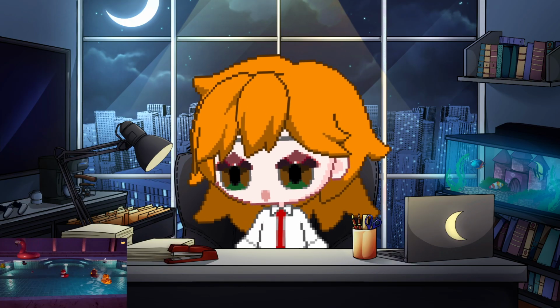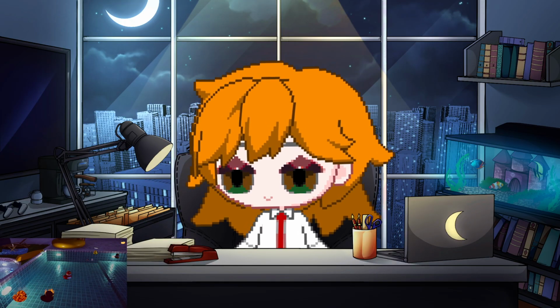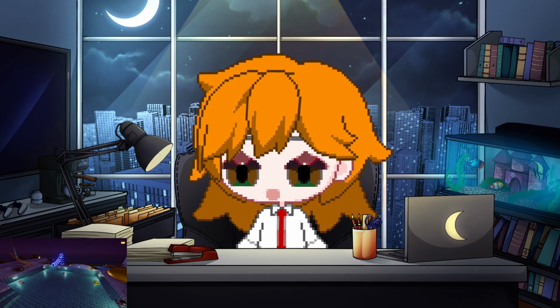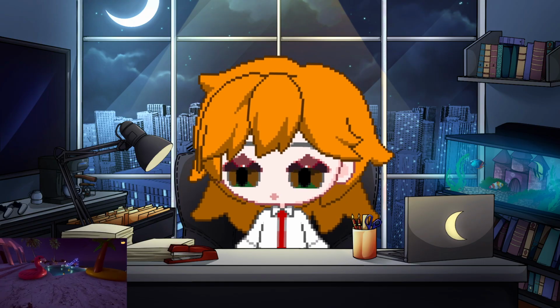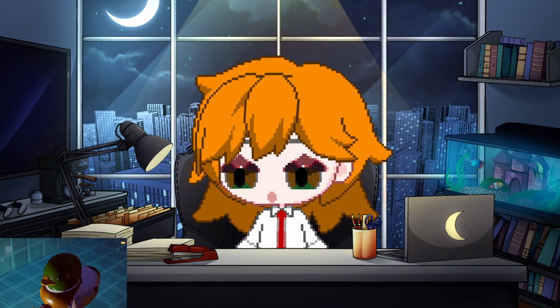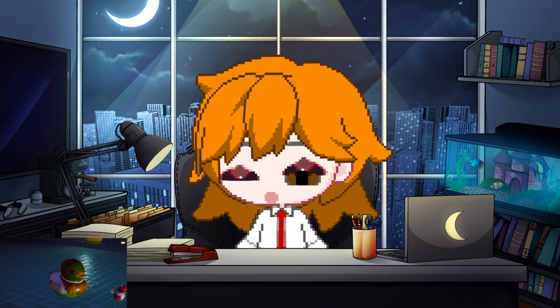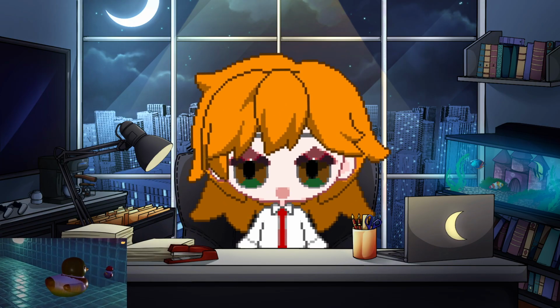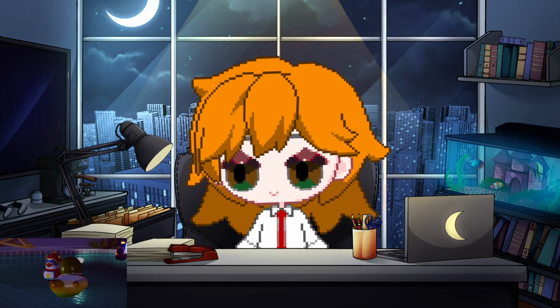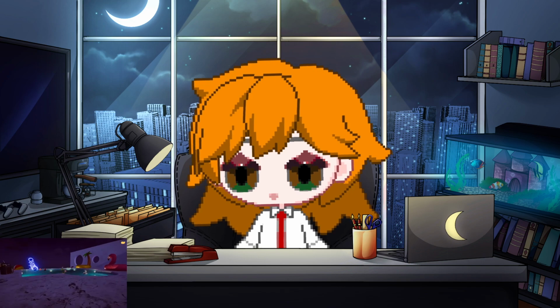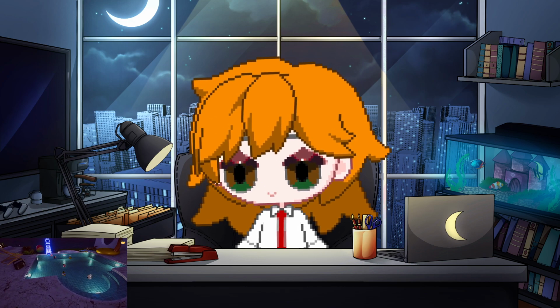Wait, the robot duck just birthed out a tiny duck of its own. The hell? See? What the hell? Birthed out a tiny duck out of its belly. Damn. Yeah, getting some weird ducks.